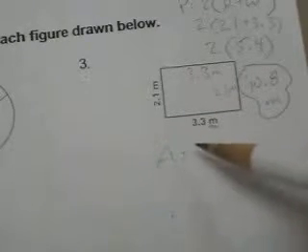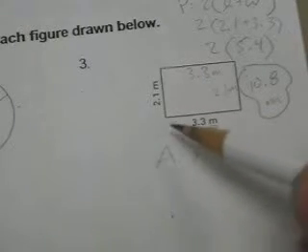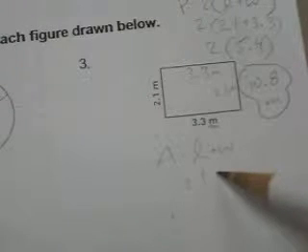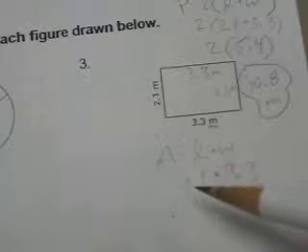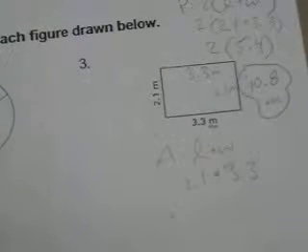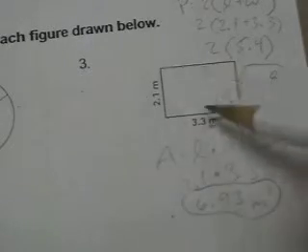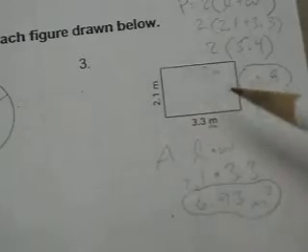For the area on number 3, area of a rectangle is length times width. Length and width again are going to be 2.1 and 3.3. So when we multiply 2.1 and 3.3, we get our area of 6.93, and our units are meters. Again, with area we're going to have square meters. That means that 6.93 squares that are 1 meter wide and 1 meter tall would fit on the inside of that rectangle.